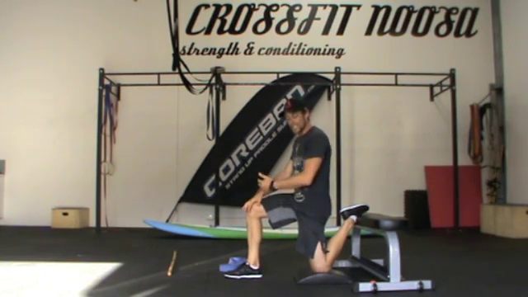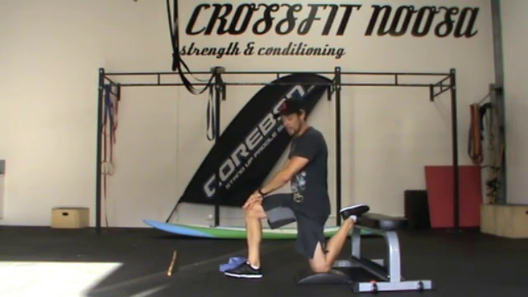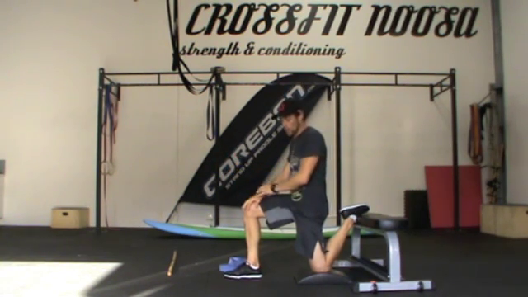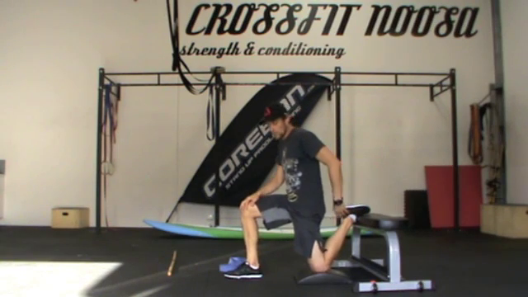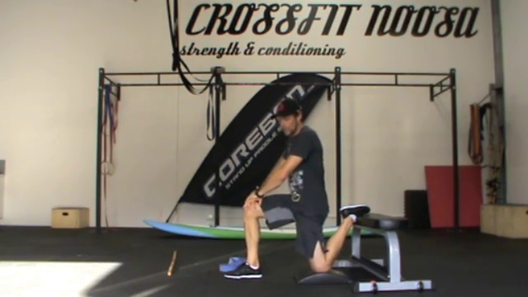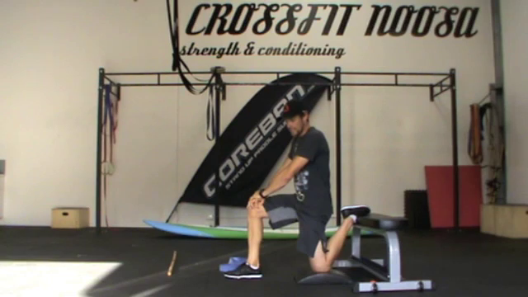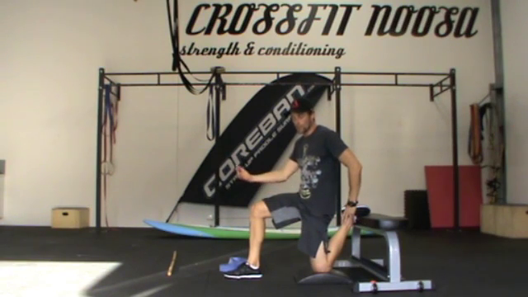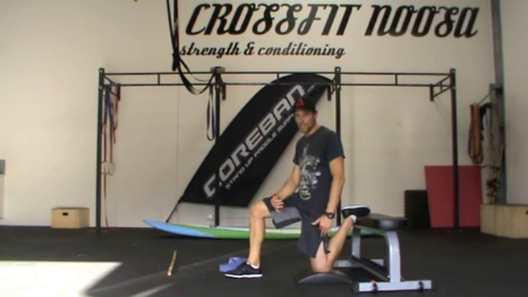So when I say tense or contract, I'm going to create an impasse, basically an isometric hold where I'm pushing off the front leg, squeezing from the back leg, and I'm going to contract for a good strong 5 seconds. Then I'm going to relax that muscle, relax that back foot, and put a little bit more stretch on. So I should be able to sneak a little bit more range each time.